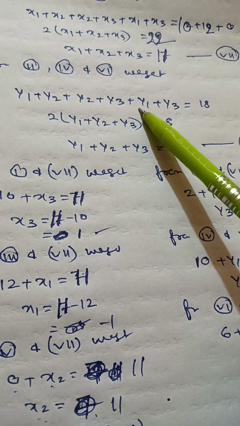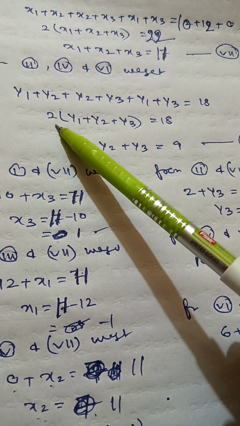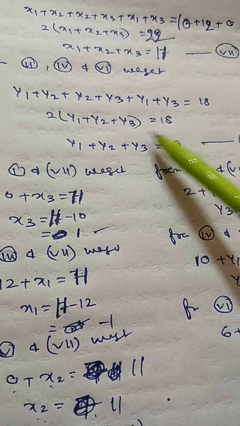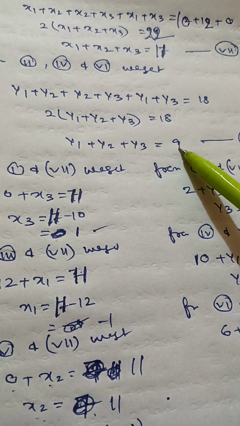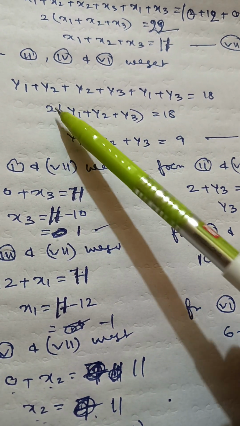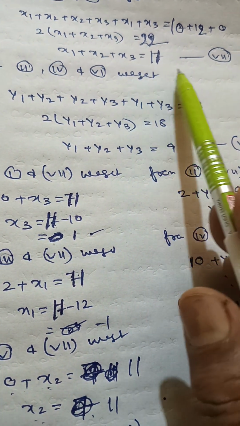Now here you see y1 2 times, y2 2 times, y3 2 times. So taking 2 common, y1 plus y2 plus y3 is equal to 18. Dividing both sides by 2, it will be y1 plus y2 plus y3 is equal to 9. So the 2 cancels. Now you see these are the main equations 7 and 8.